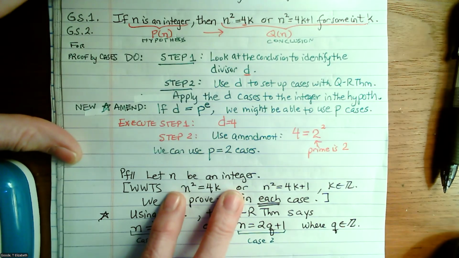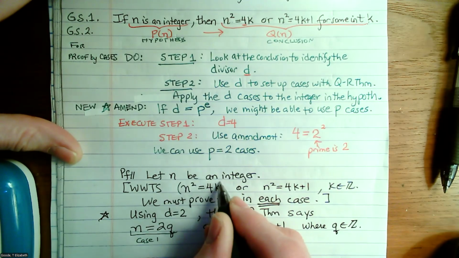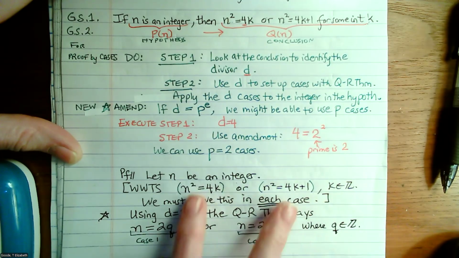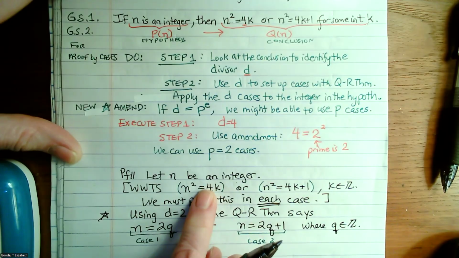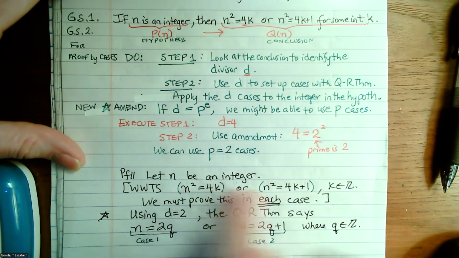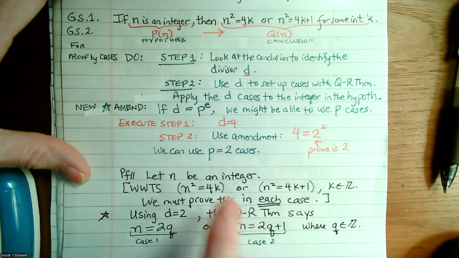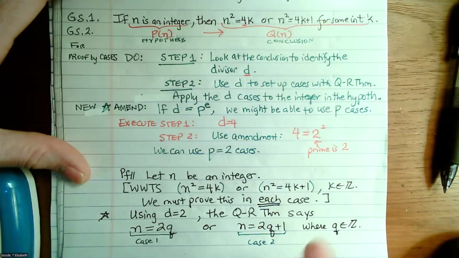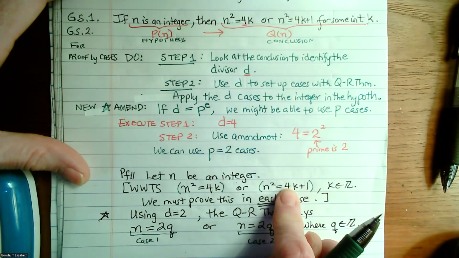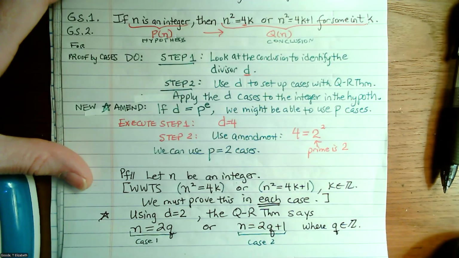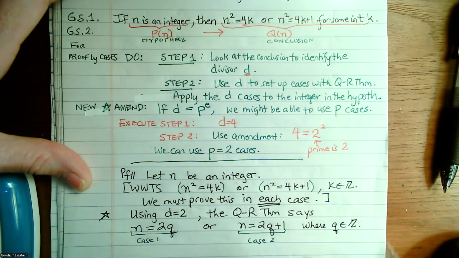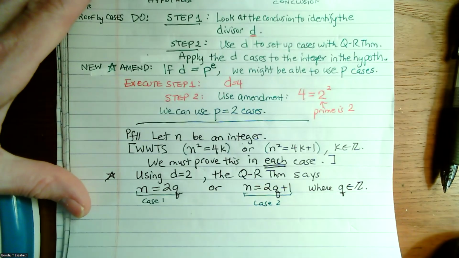This is called a component. That's our or, and this is called a component. The or statement is true if we show either this or that. And you know what? In one of the cases, we're going to get that n squared looks like 4k. In the other case, we're actually going to get that n squared looks like 4k plus 1. Shall we do it? Shall we work it through? Let's write the proof.